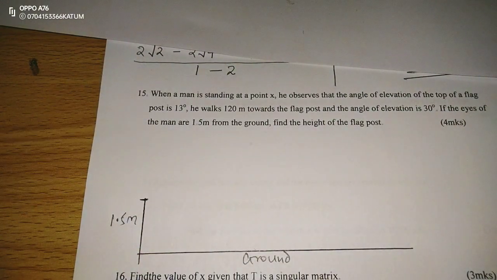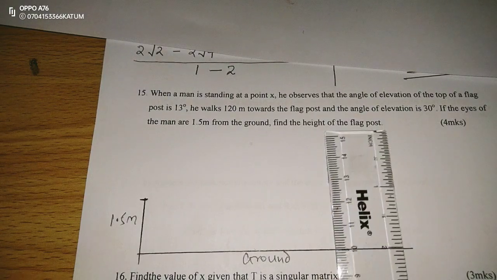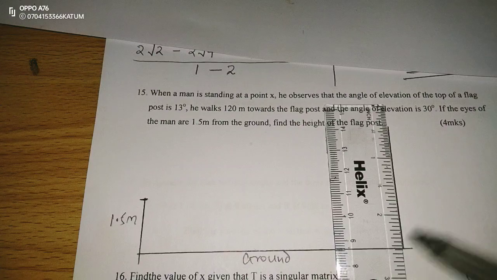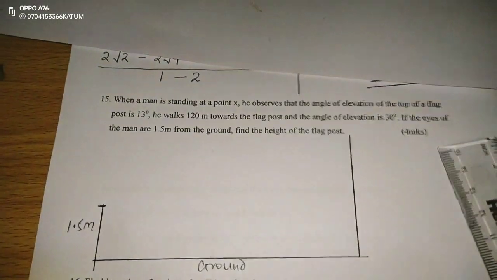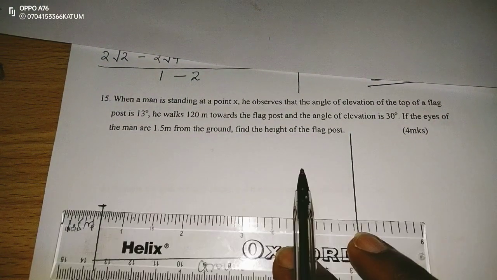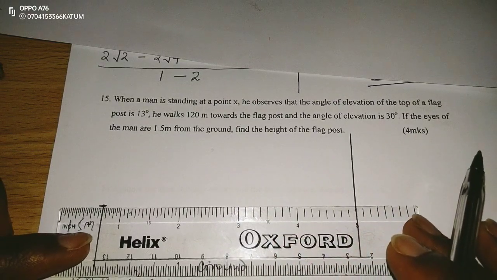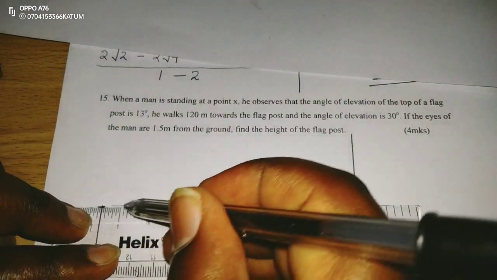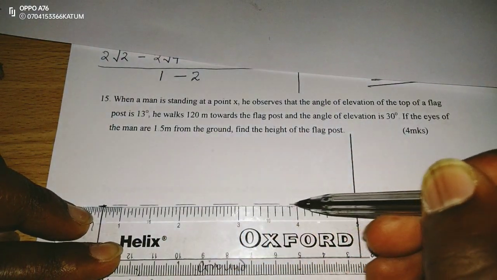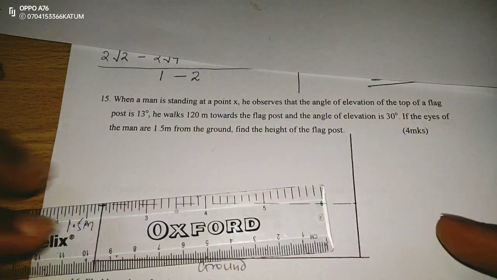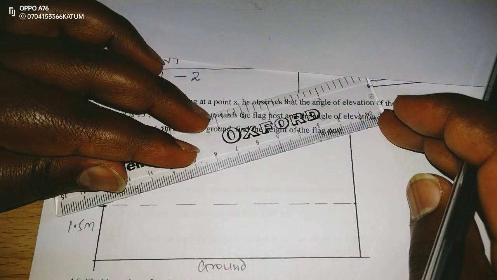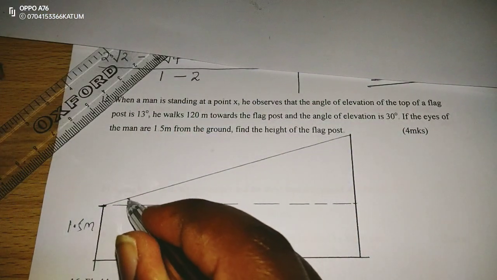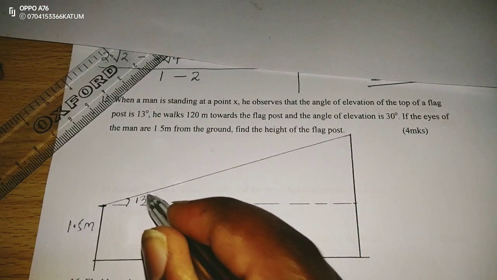Then now, he observes the angle of elevation to the top of a flag post. So let's say we have a flag post here, which is also vertical. Now the angle of elevation from this point, we can first of all draw the horizontal line of view, such that now we can talk of an angle of elevation to the top of the flag post as 13 degrees.